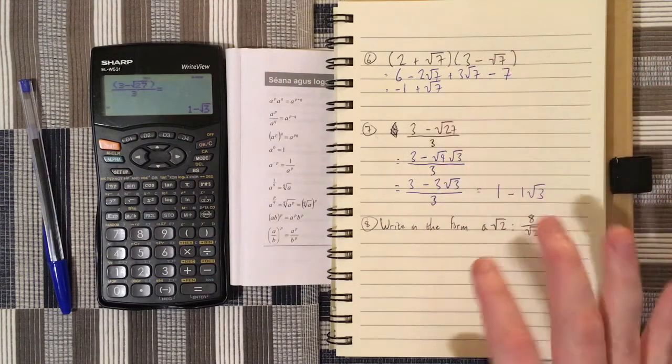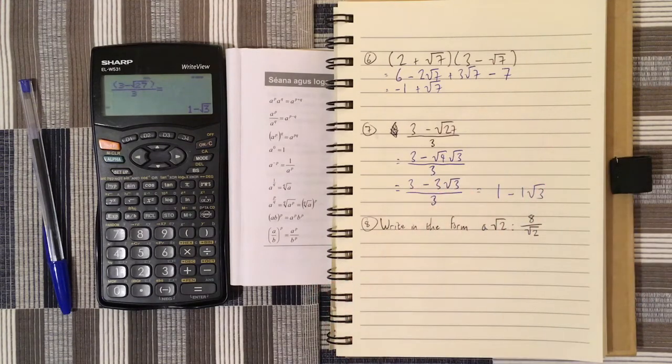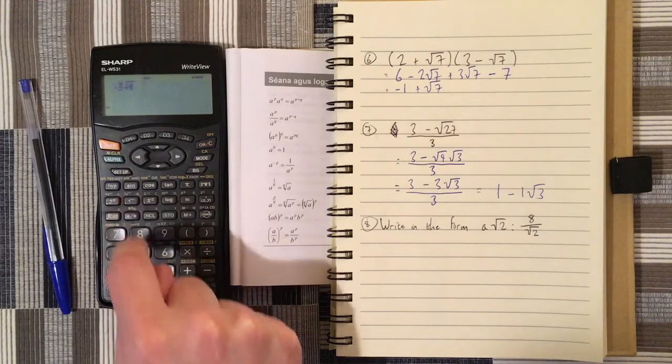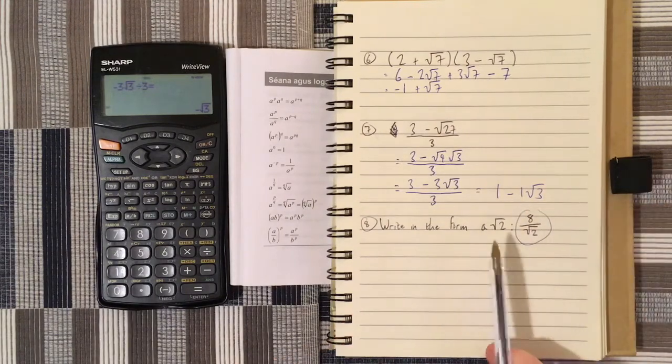So yes, the calculator simplifies that one for us. If I was trying to do it by hand and I just wasn't sure about this part here, what's negative 3 root 3 divided by 3, you could just put that part in. So negative 3 root 3 divided by 3 is minus root 3. All right. Last one then that I'll do. So write in the form a root 2. So I want to rewrite this in this form here.